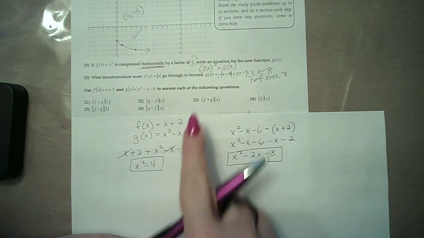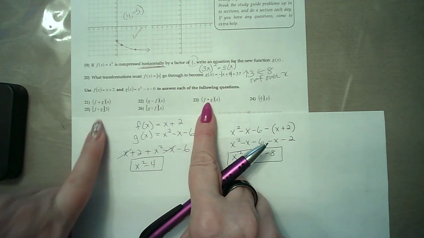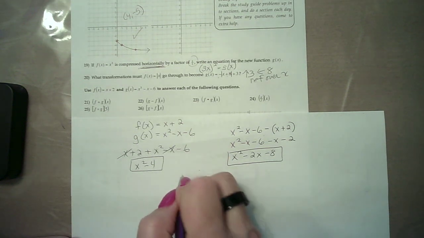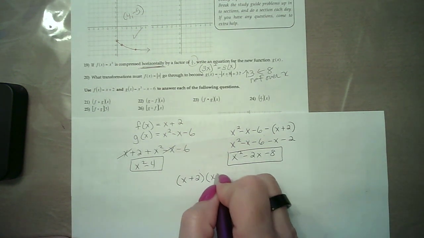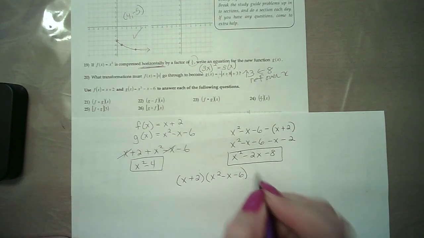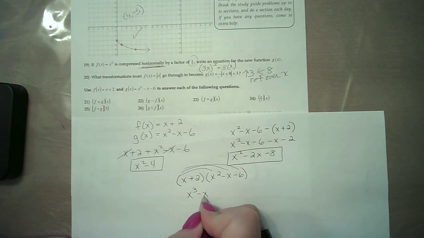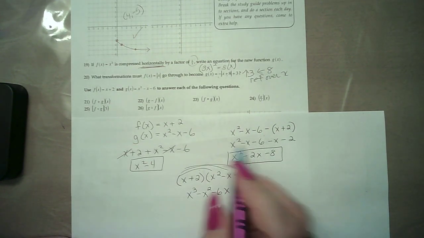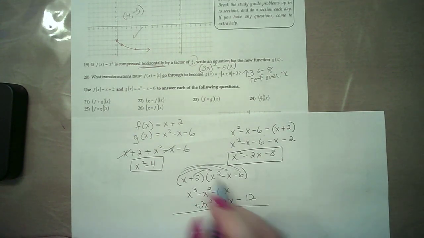That's it. This means multiply. This is a composition. Know the difference. So f times g. So that's going to be x plus 2 times x squared minus x minus 6. Distribute. So I get x cubed minus x squared minus 6x. Distribute. So that's plus 2x squared minus 2x minus 12. x cubed plus x squared.